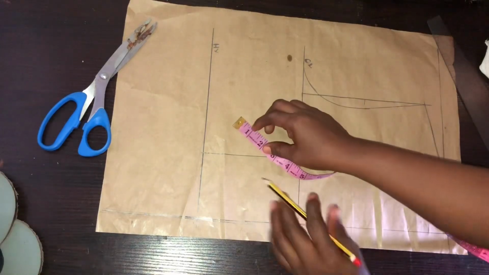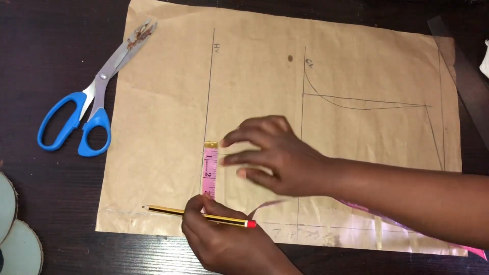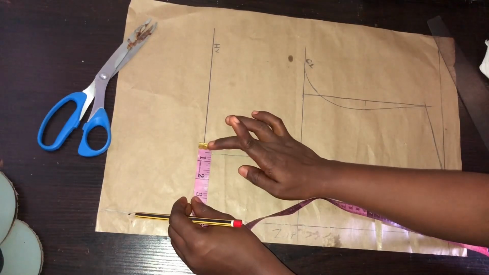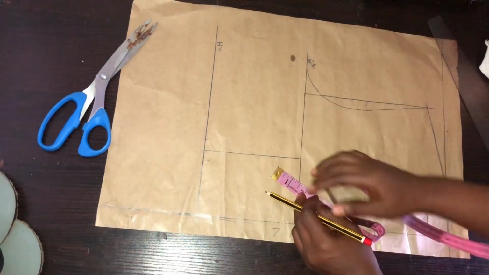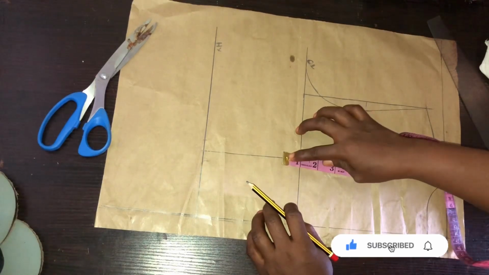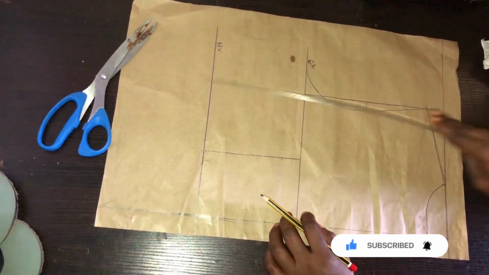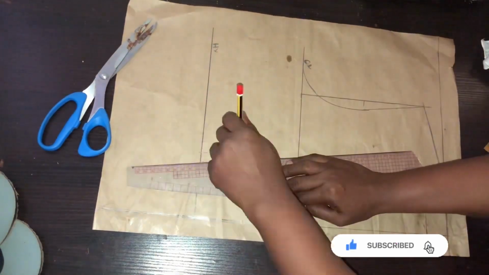Now I'll open my dart on ½ inches. I'll do the same thing on this other side also on ½ inches. So now I'll come down by 1 inches for my chest line because my dart is not getting to the chest line, and mark. Now I'll connect my darts together.